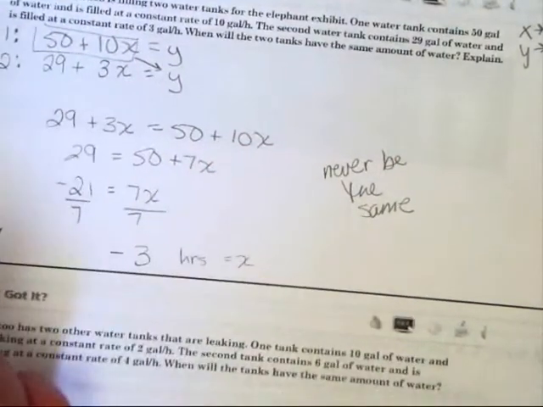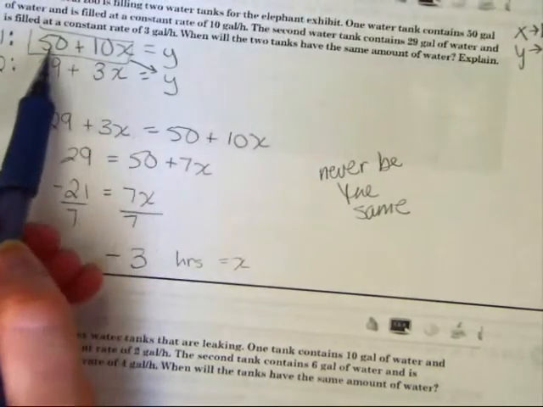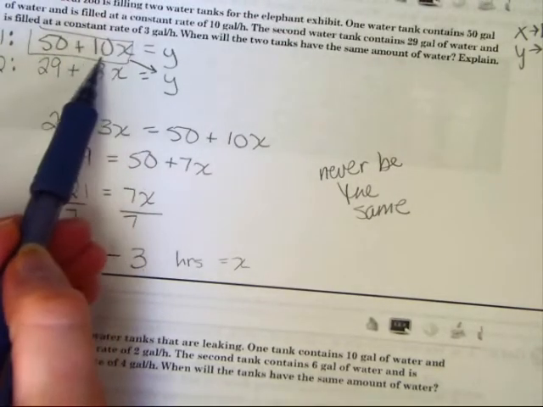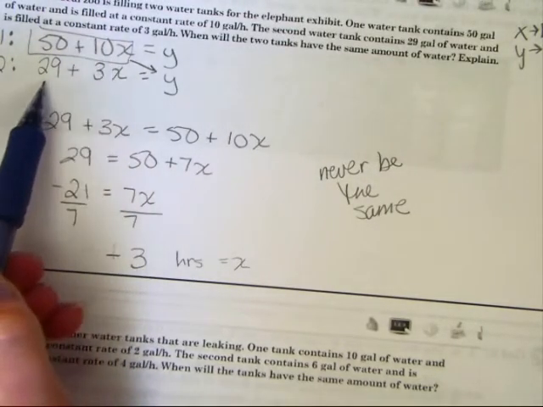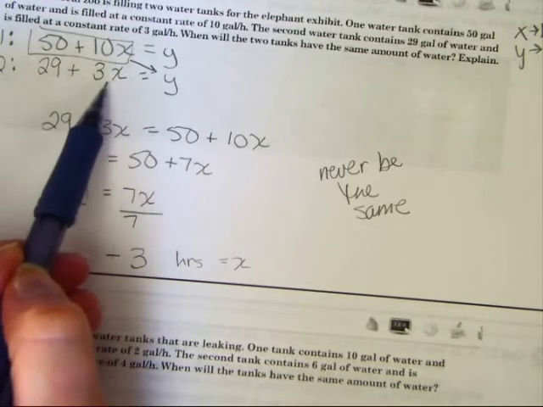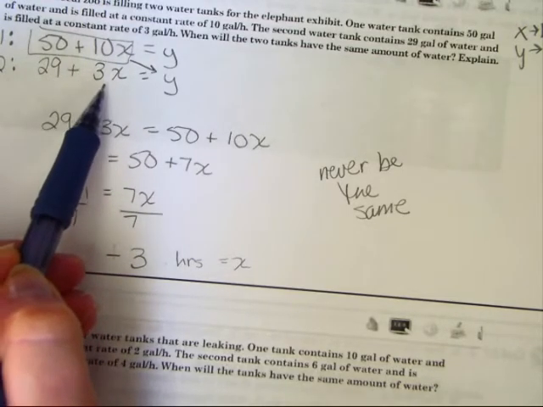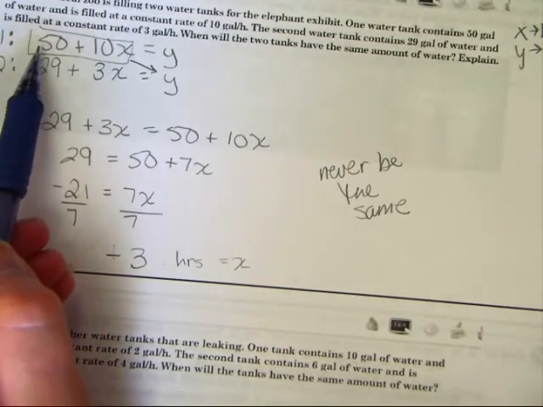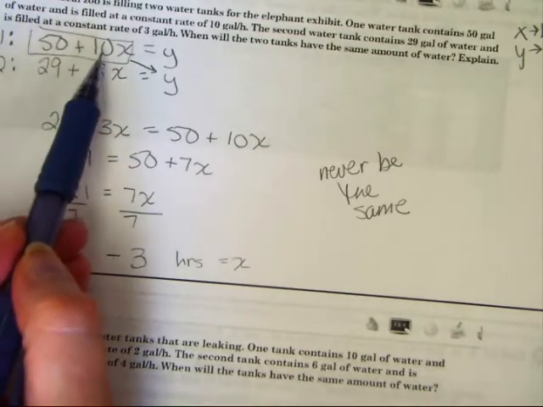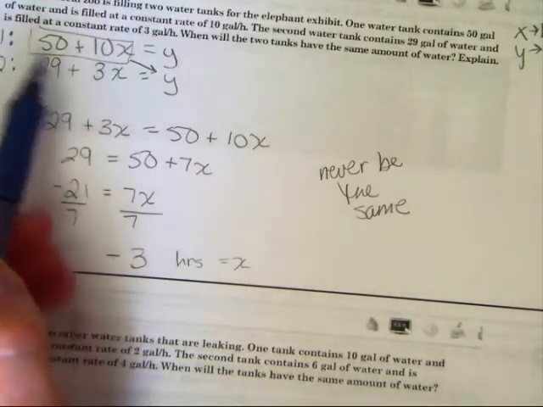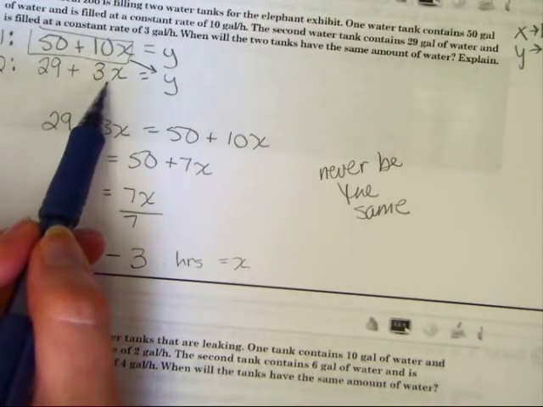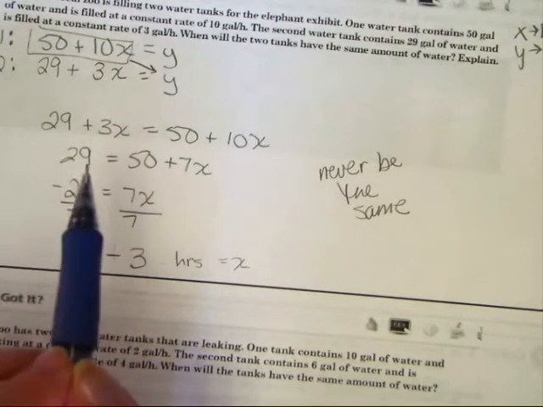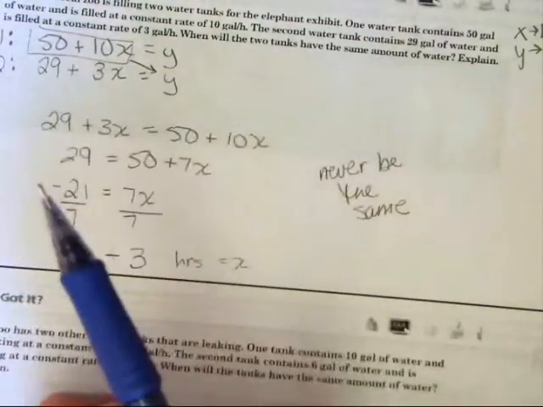Now you might have already kind of understood that, because the first tank started really high and it was going very fast, and the second tank started very low and it went pretty slow. Oh, that rhymed. Okay, so if you have one that's already very full and then you go really fast, I hope it makes sense that the small one, if it doesn't go faster, it will never catch it. Okay, so these are never going to be the same.